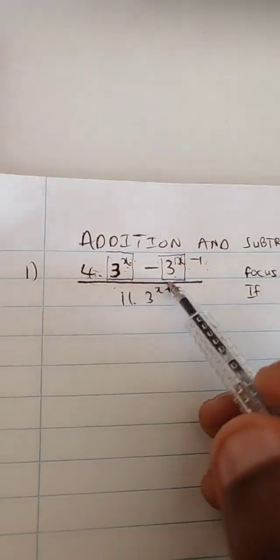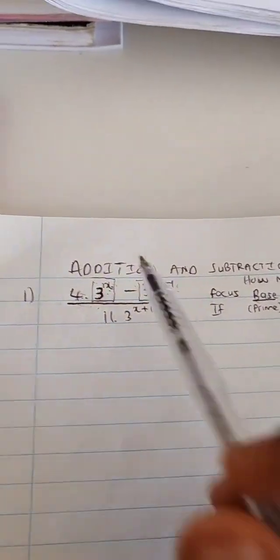It's because the coefficient of this x is 1 for base 3. And the coefficient of this x is also 1 for base 3. So that means we have a common, what, guys? A common prime base with the variable exponent that's there.